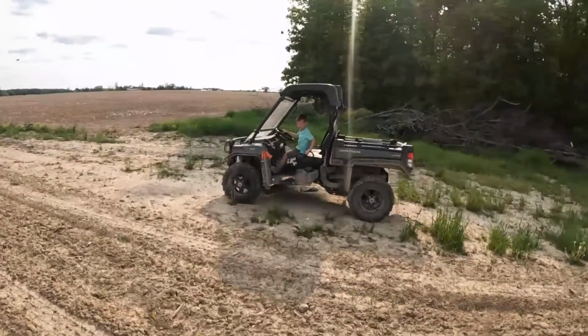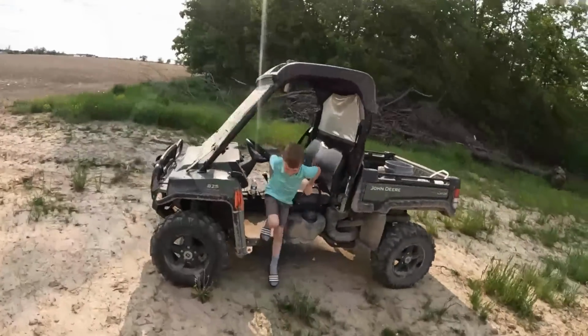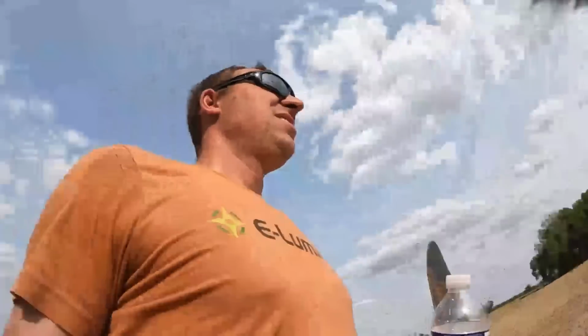Okay, you can shut it off right there. Good work. We're going to this field? We're going to this field. All right, I bet there's some more rocks in here. You find them and pick them up. Come on. Rocks. He wants rocks.